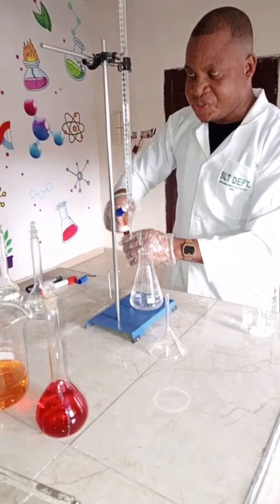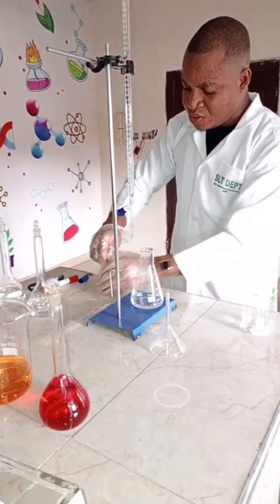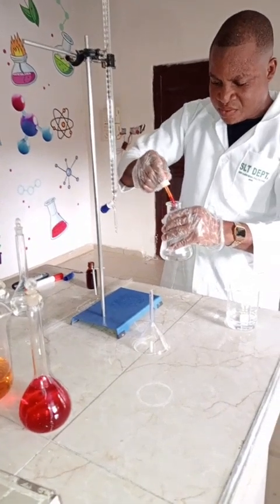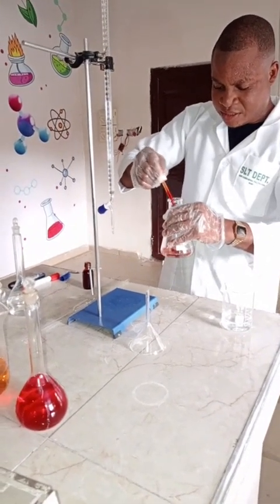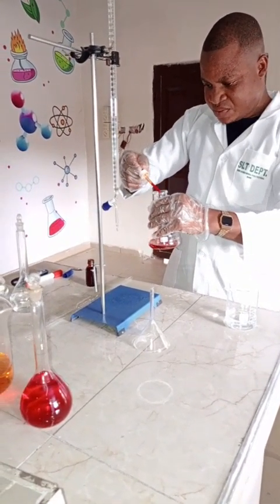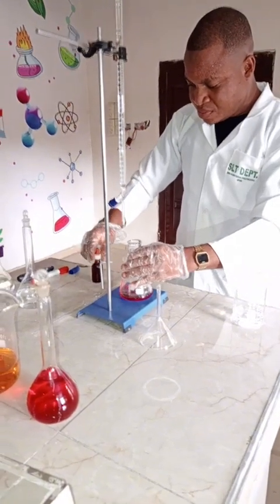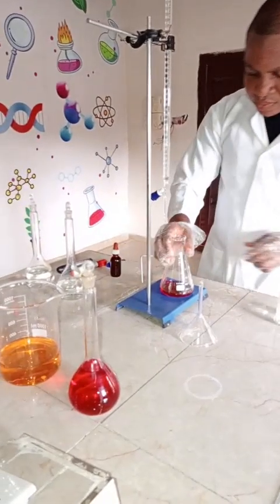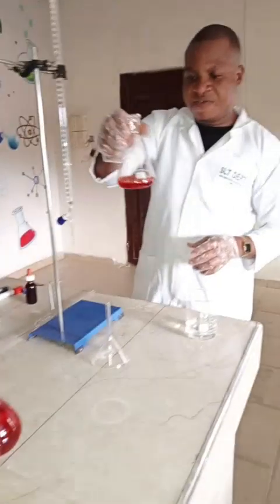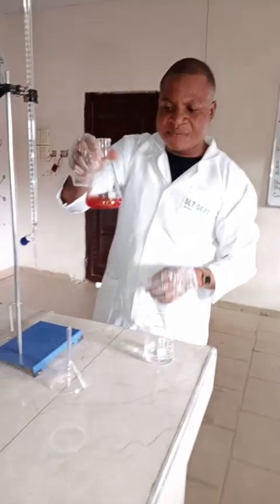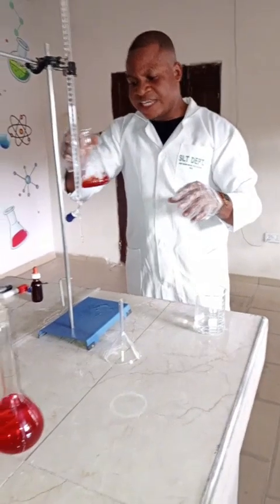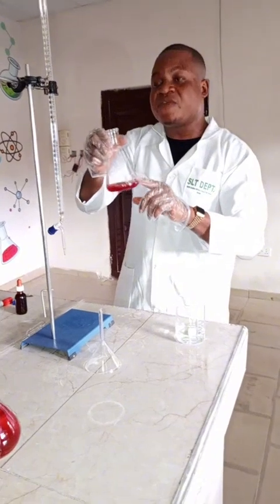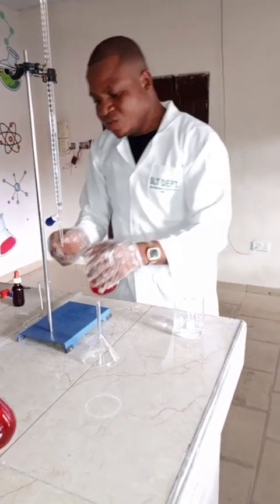I'm going to introduce 2 drops of the indicator: 1, and this is 2. Now this is what we have. This is our starting point. We are going to take it gradually until we notice a different color from this, our starting point. We are going to titrate.